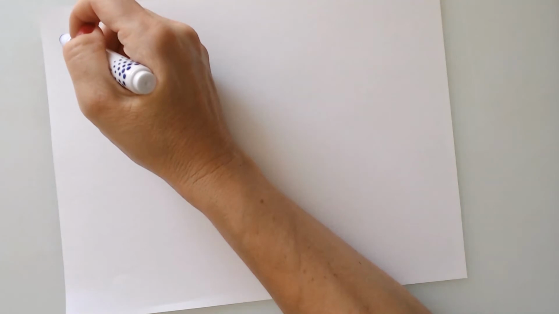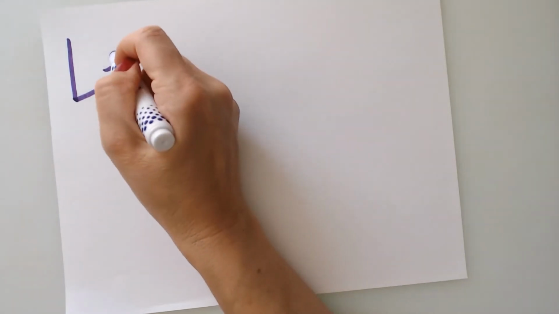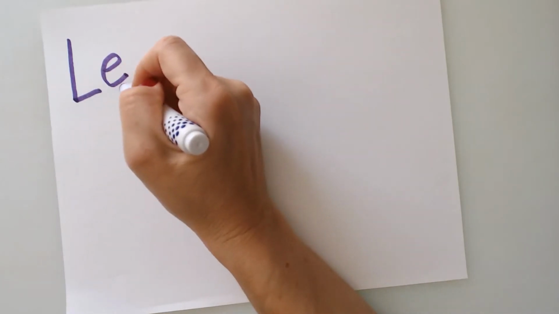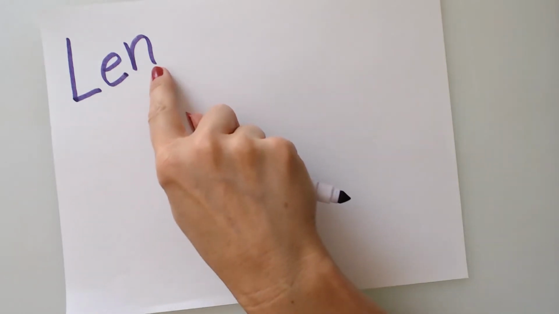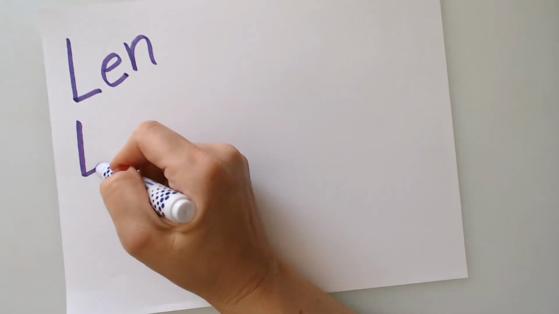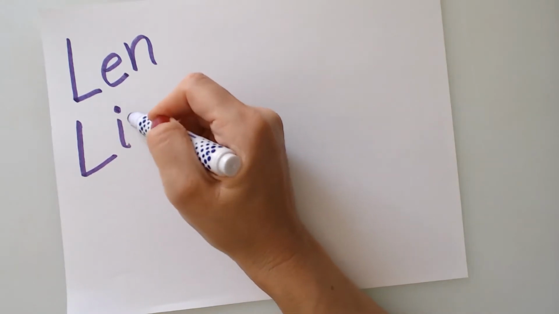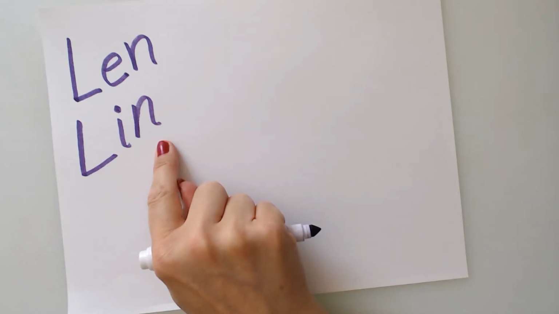Len. So it's a name, so I have to begin with a capital L. E, because Len, Len. Now I'm going to spell Lynn. Lynn sounds the same as Len, except for the middle sound is different. L, i, n, Lynn. Remember that when we get to it in the story.